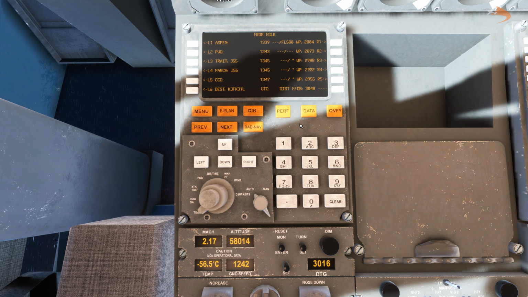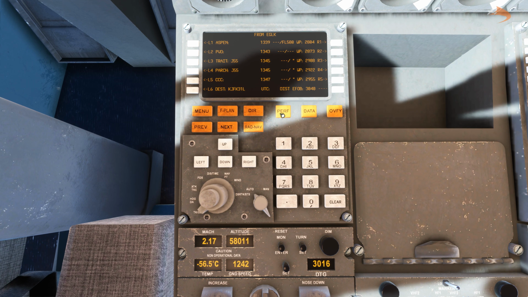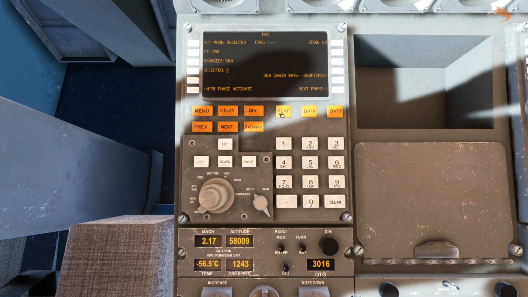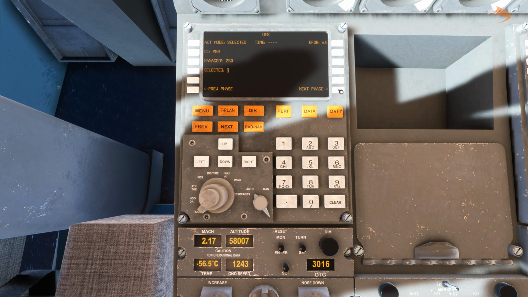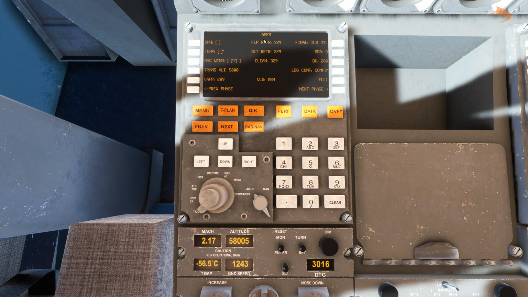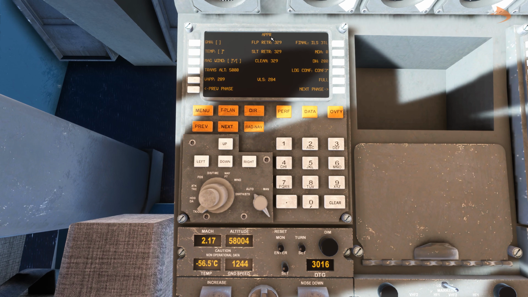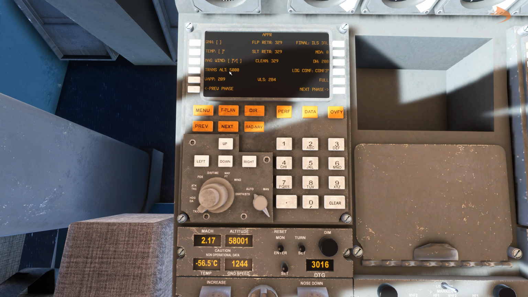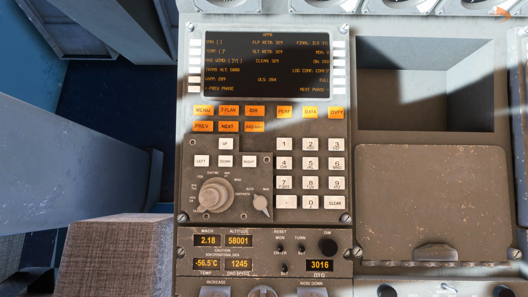Once you've done this, head over to the performance page of your FMS and click on the next phase button twice, and it will take you to the approach performance of the aircraft. And here you'll manually input your QNH, your temperature, your wind, transition altitude, and your decision heights to arrival airports.